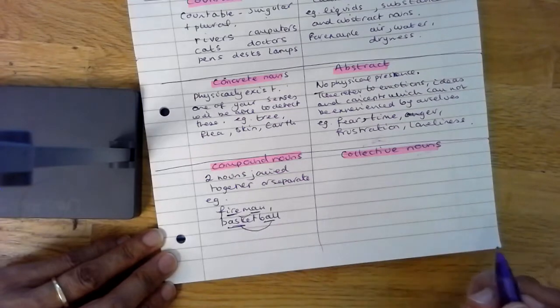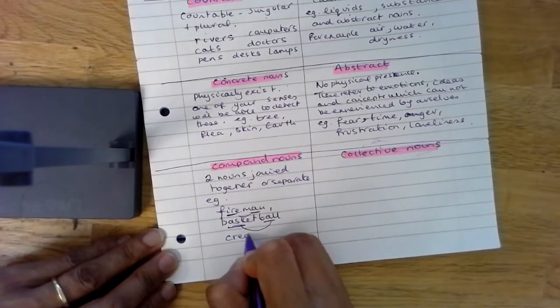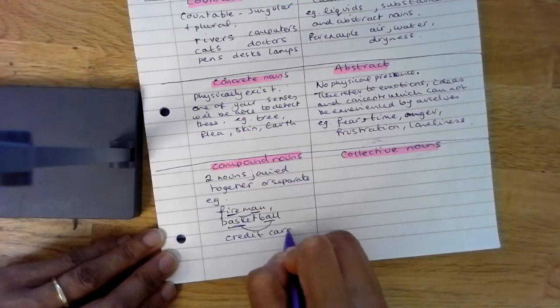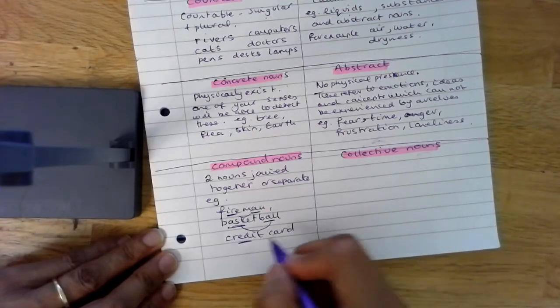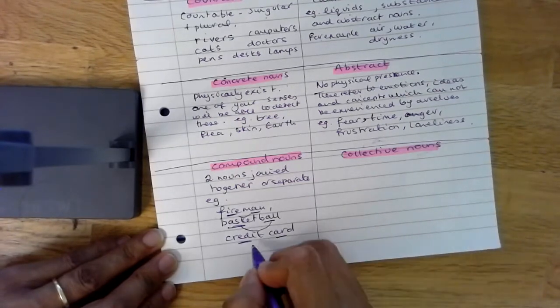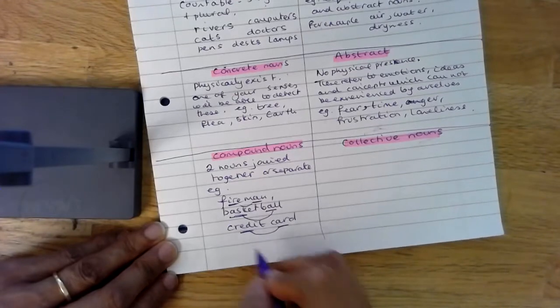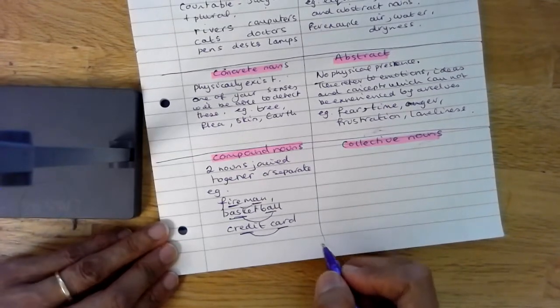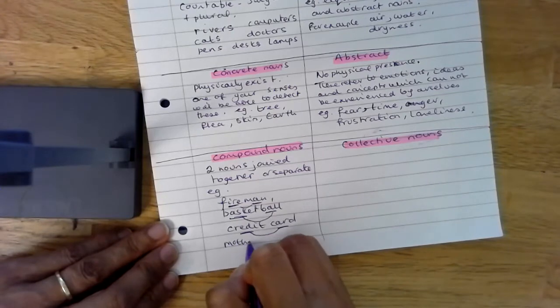We combine them together. Credit card. Credit is one noun, card is another noun. We combine them together. And lastly, an example of a hyphenated compound noun, mother-in-law.